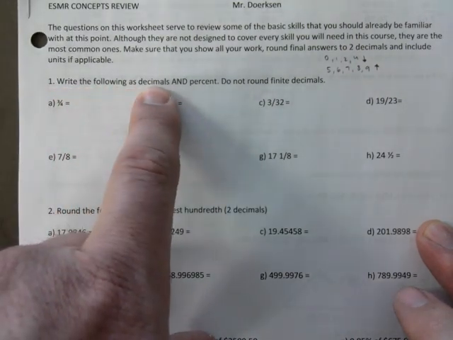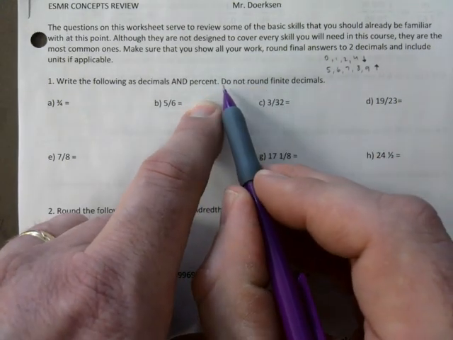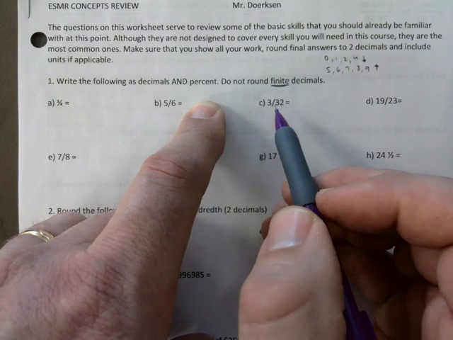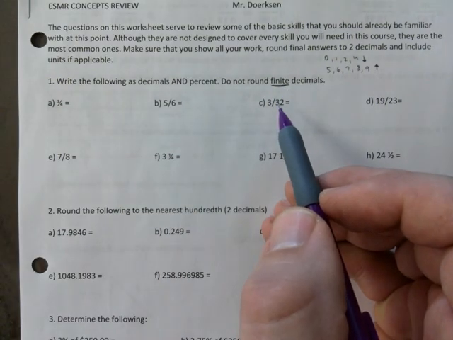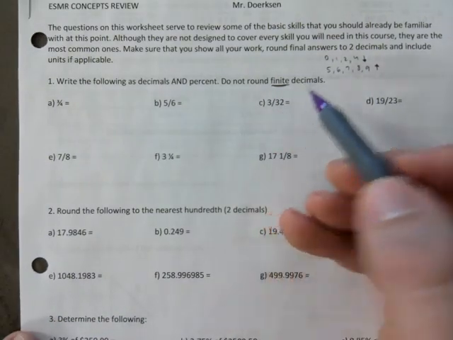Write the following as decimals and percent. Watch this word: you do not round if there's finite decimals. Meaning it ends on your calculator, right? It only has like 3 or 4 digits and then it just ends. Then just use all of it.